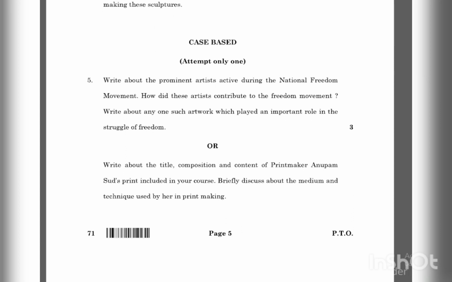Write about the title, composition and content of printmaker Anupam Sud's painting, which is included in our course book. Briefly describe the medium and the technique used by her in the printmaking. So the painting which was made by Anupam Sud was of walls. This was also made during modern era. The technique used is lithograph, so it is made on paper and medium is monochrome. So her work is often interpreted as a representation of poverty and loneliness.